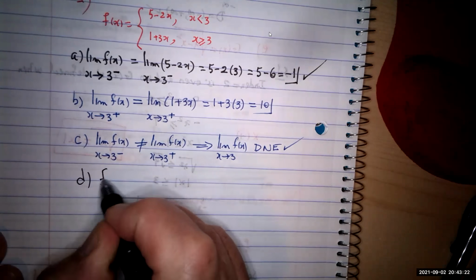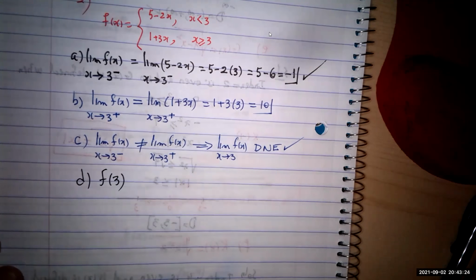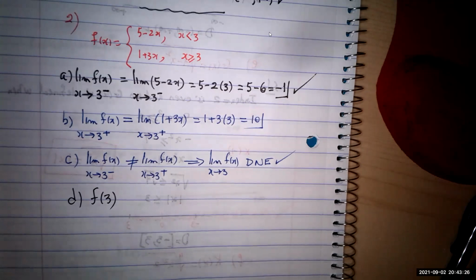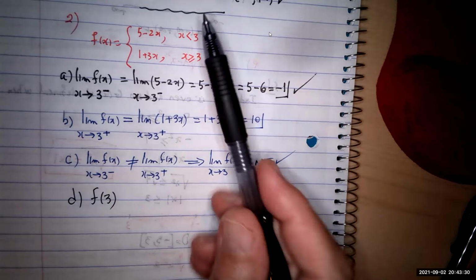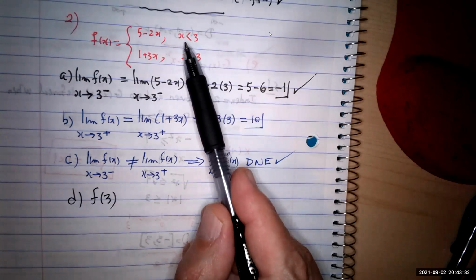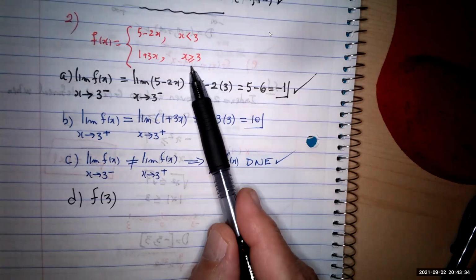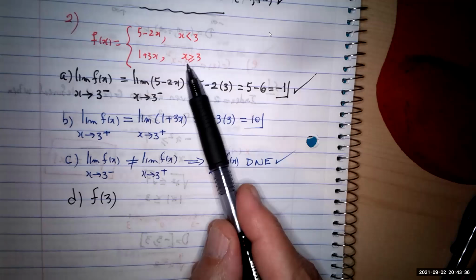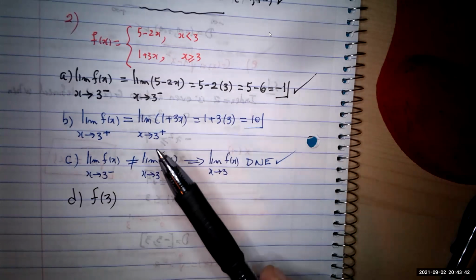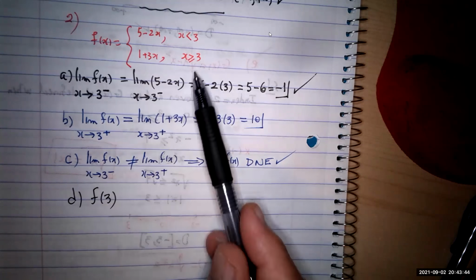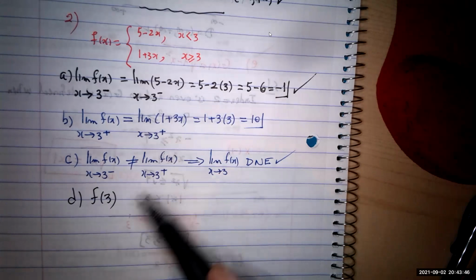Part D, they ask for the actual value, f of 3. So you have to check where you can put x equal to 3. Just check. You can't do it here, but you can do it here, because we have the equality. If this equality was not given for the second one, you say f of 3 does not exist, it's undefined. But since it's given to you, substitute.